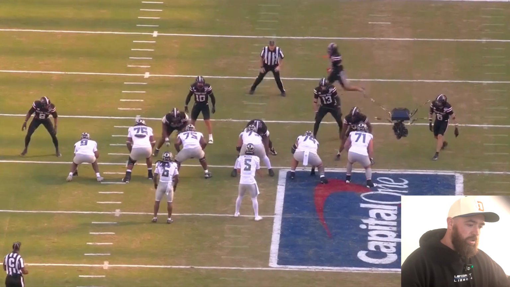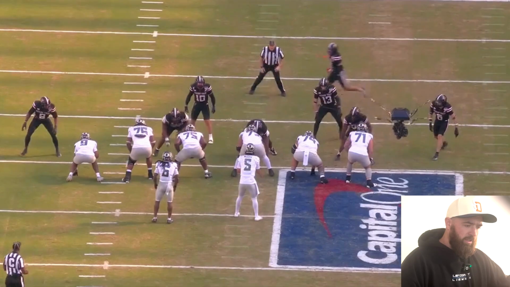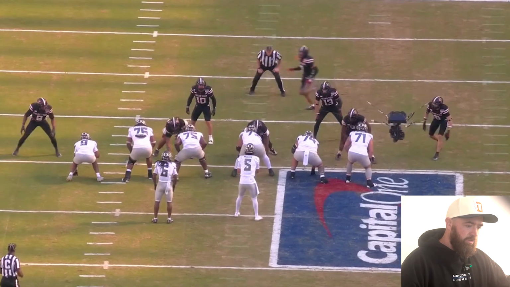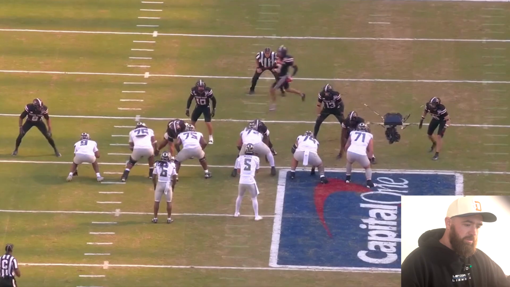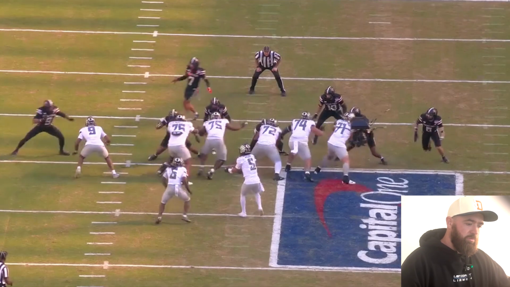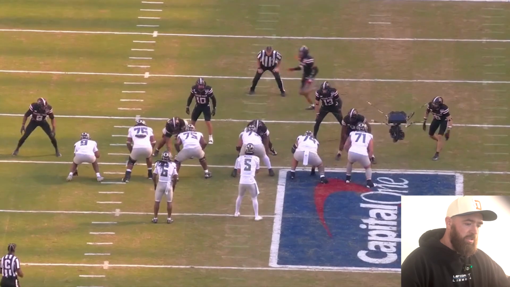Okay, so a 3-down structure, a little bit different this time. That kind of looks like they're in between fronts. They're not really lined up correctly, but regardless, it looks like on the play side, the right side, this case is inside zone to the right, to the open side.